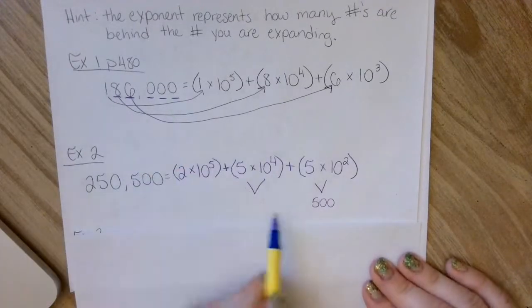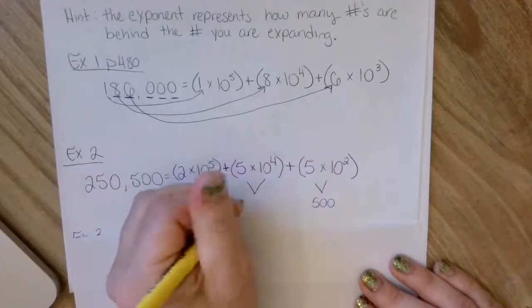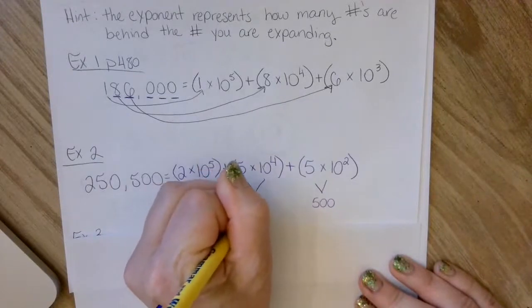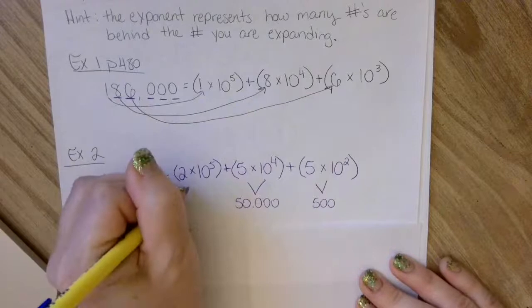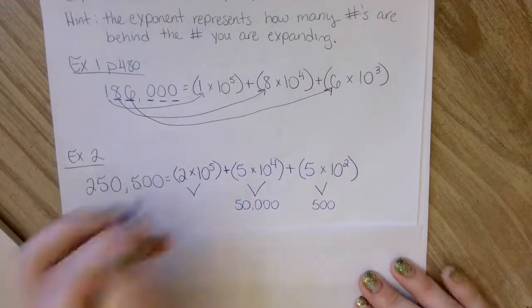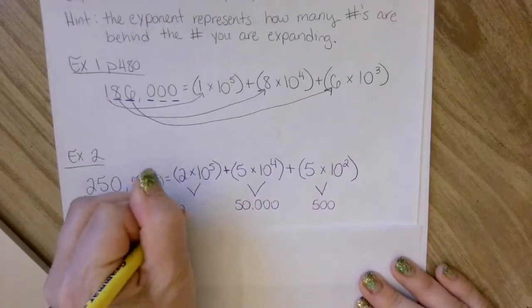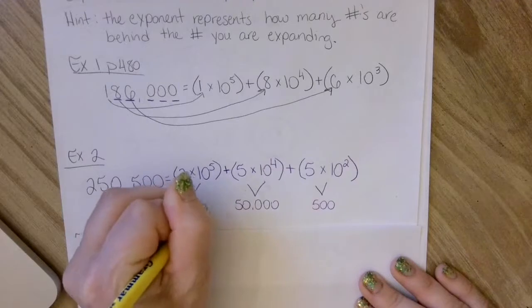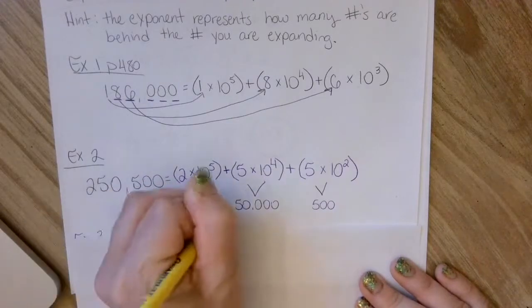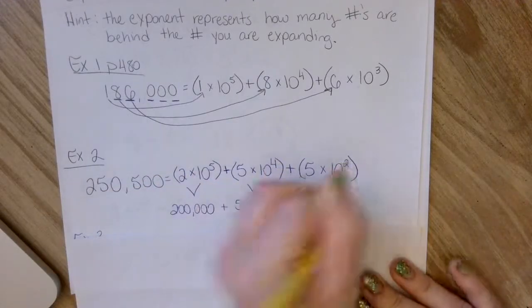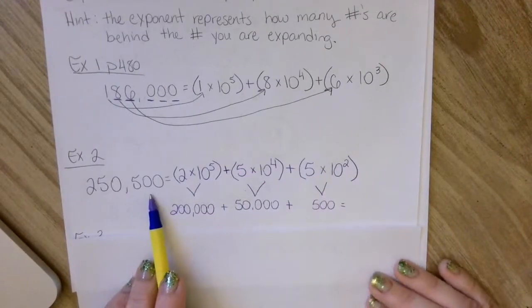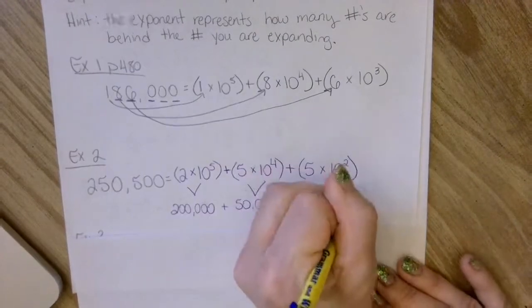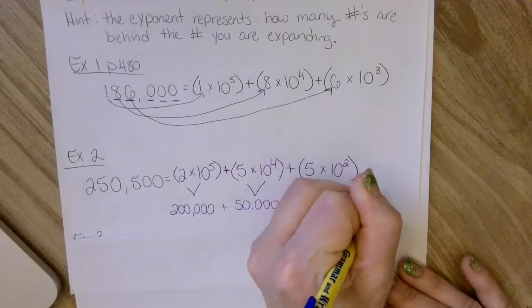And then 5 times 10 to the 4th would give you 50,000. And then 2 times 10 to the 5th would give you 200,000. And then if you add all of those up together, then of course you get 250,500, which is the answer that I'm trying to get.